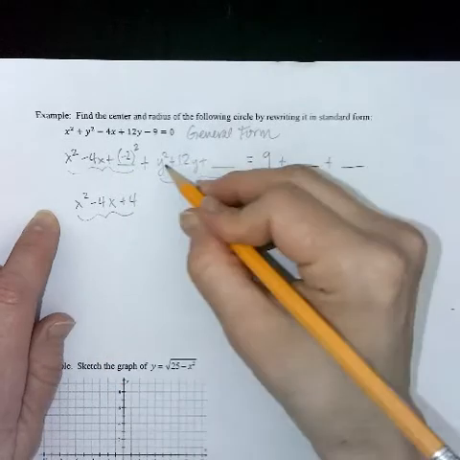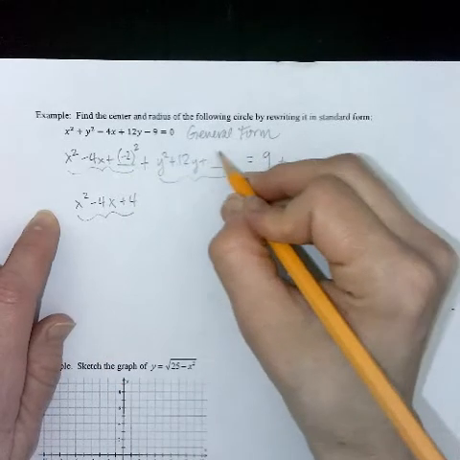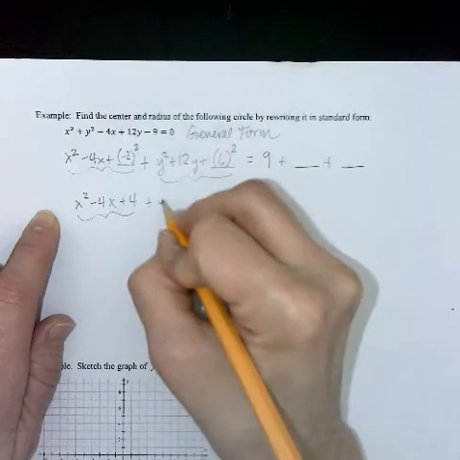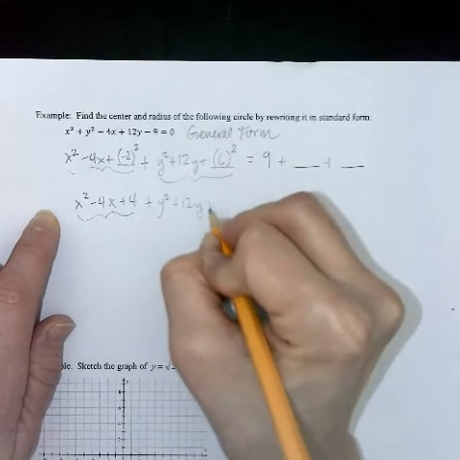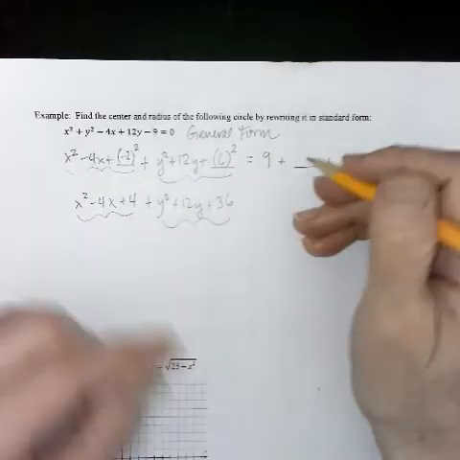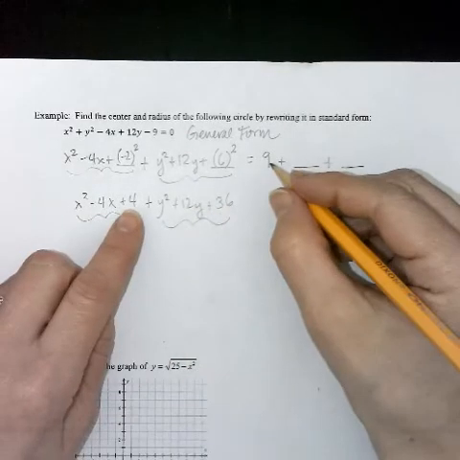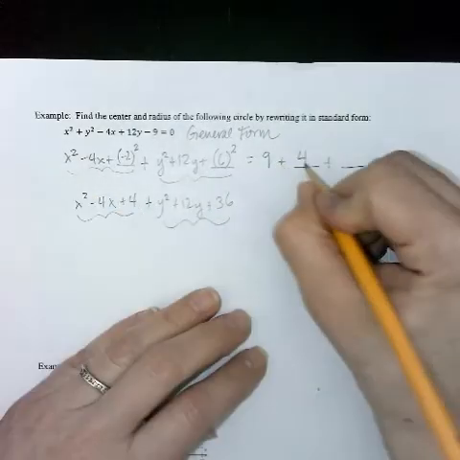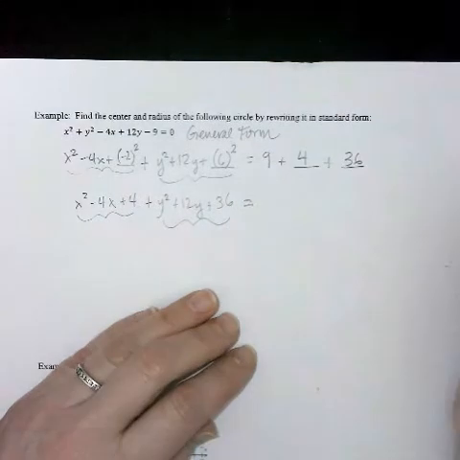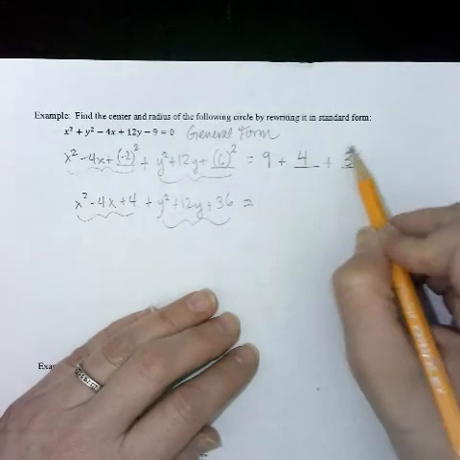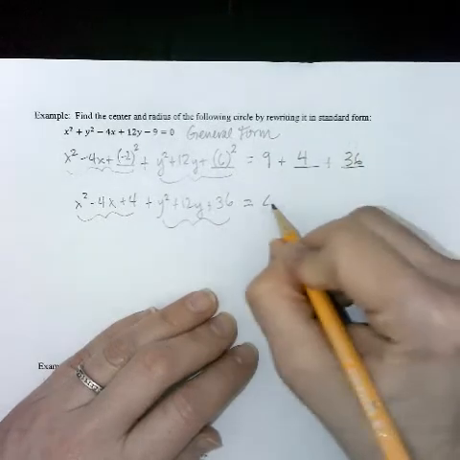And then for the y's, the 12 divided by 2 is 6, and then we're going to square that. And of course that's 36. So now I have another perfect square. And then because I added 4 and 36 to the left side, I need to add 4 and 36 to the right side. 9 plus 4 is 13, and then that adds up to 49.